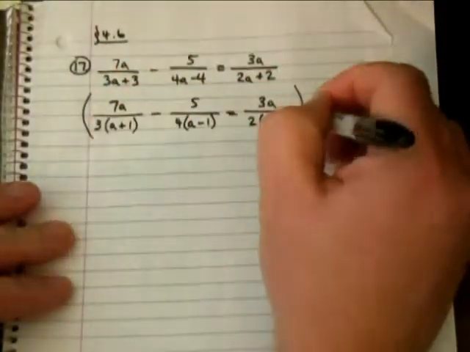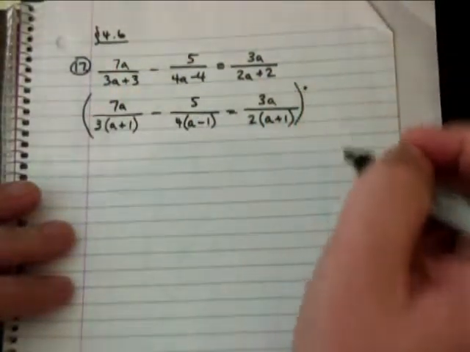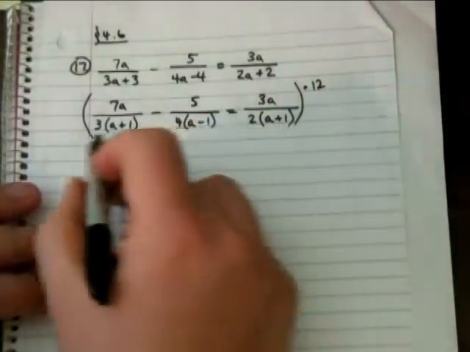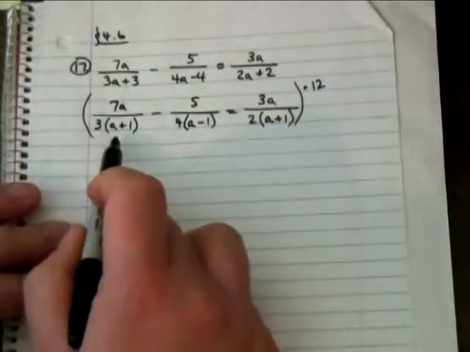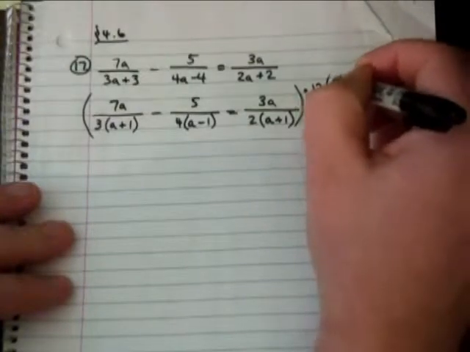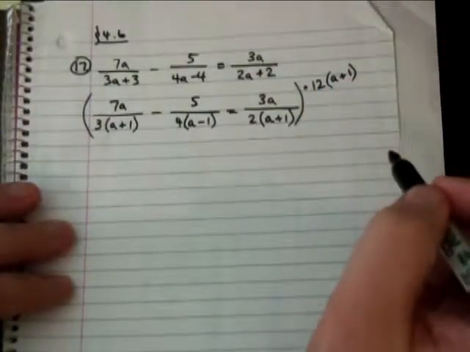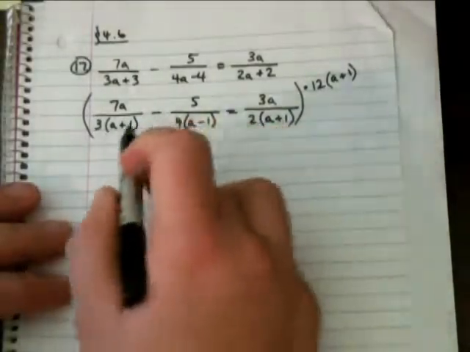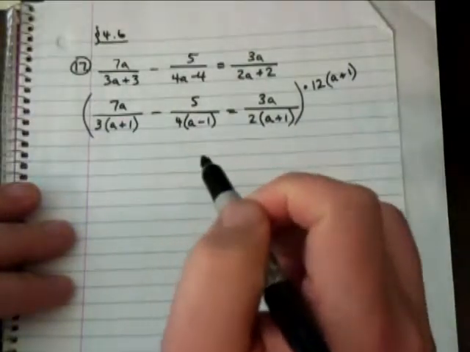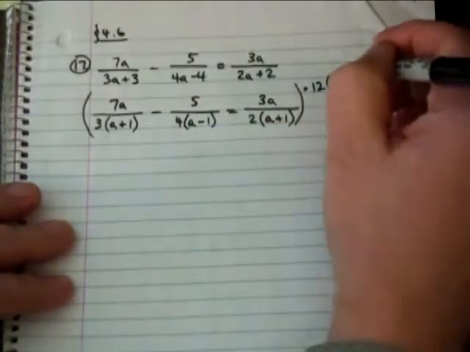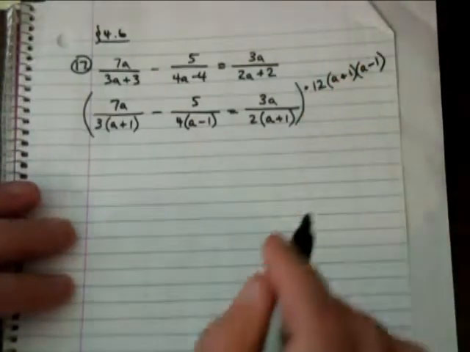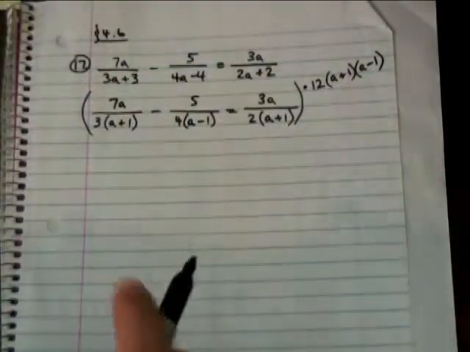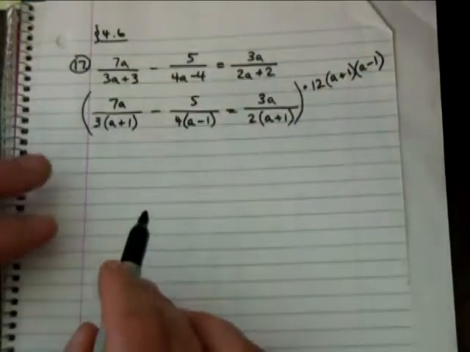And what we're going to be doing is multiplying every part of this equation by the least common denominator. So 12 is going to be part of that least common denominator. We also see that there are factors of a plus 1 in a couple of our fractions. So we need to have a factor of a plus 1 in our least common denominator. And we only need one of them because there are no denominators that have more than one copy of a plus 1. But we see that this denominator also has a copy of a minus 1. So that needs to be in our least common denominator as well. So we're going to multiply every fraction in this equation by this least common denominator.